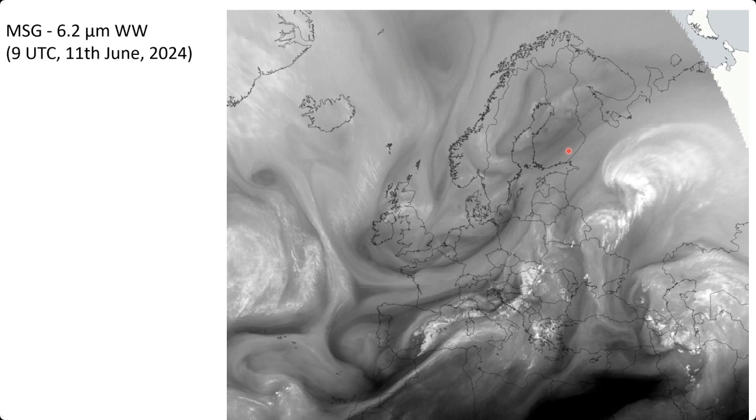And then it looks also like we would have a jet stream here from or close to Spain towards Italy and so on.